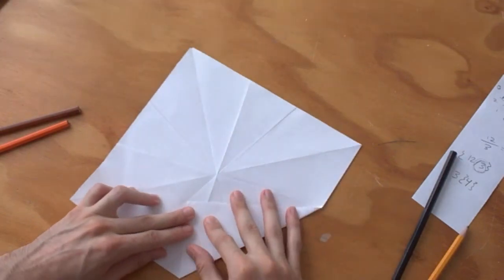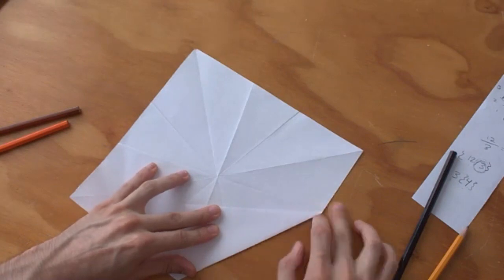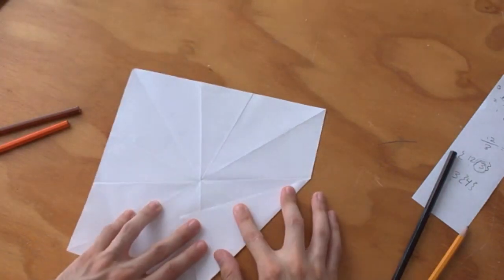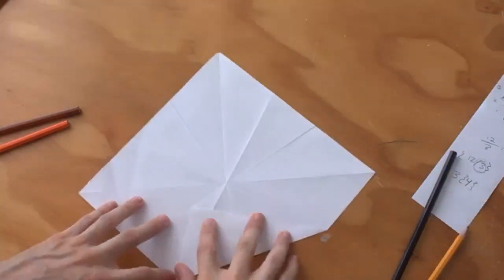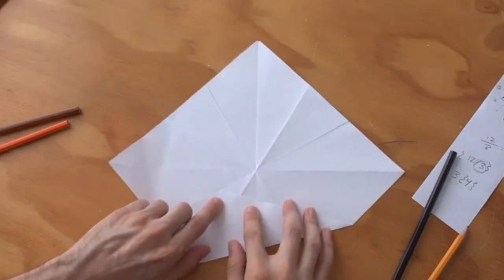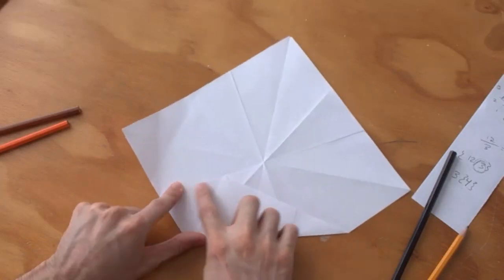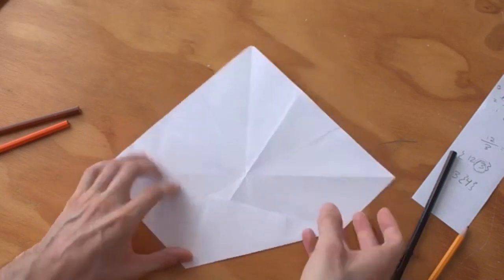Now keep an eye out for any relationship which you can use in your favor, anything that you can recognize. So for instance, I'm seeing that this point is falling right on this line. This corner is falling right on that line. And also coming in from this point.